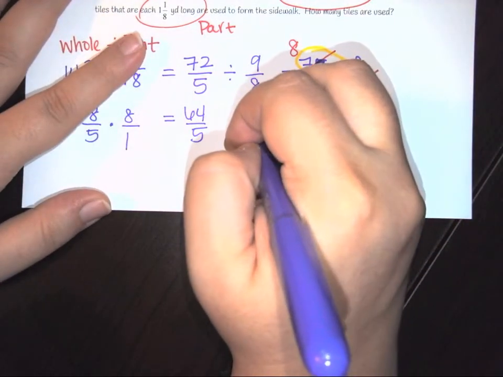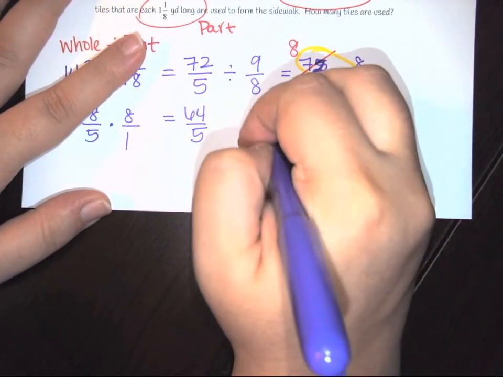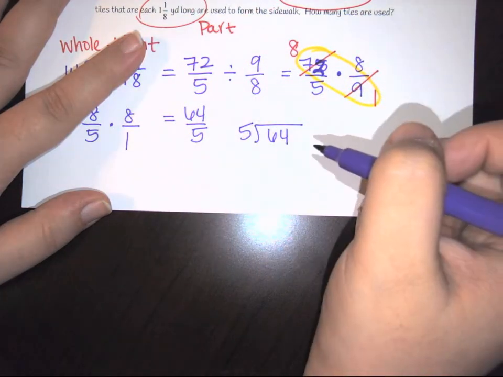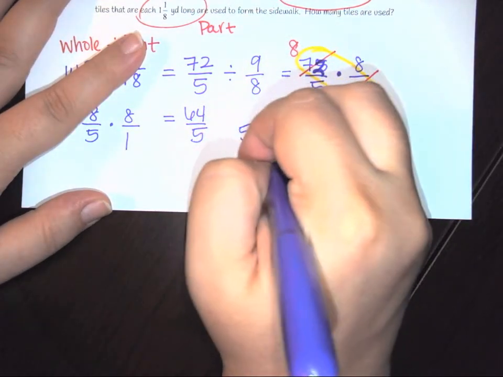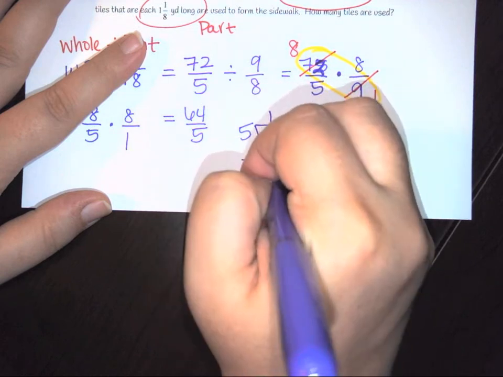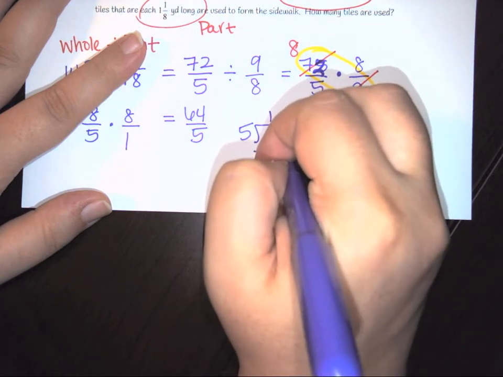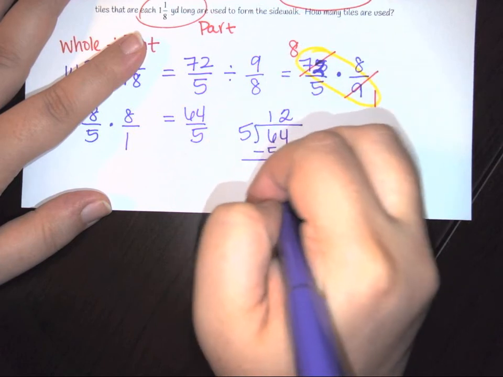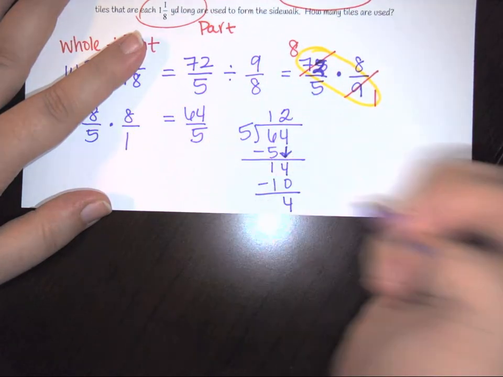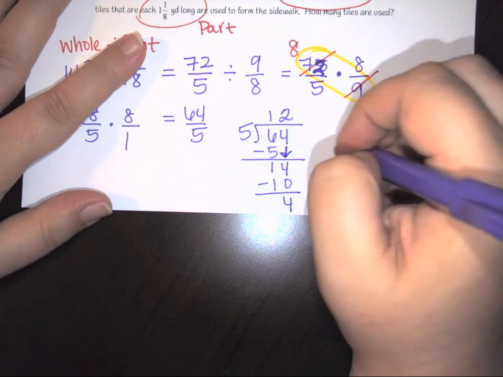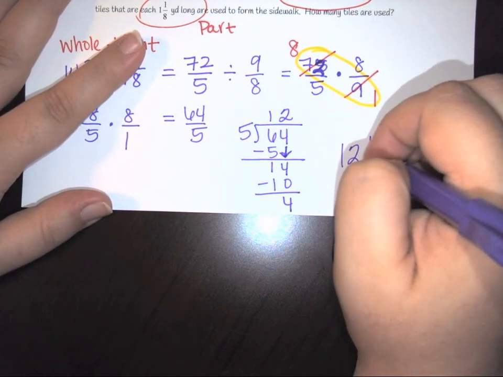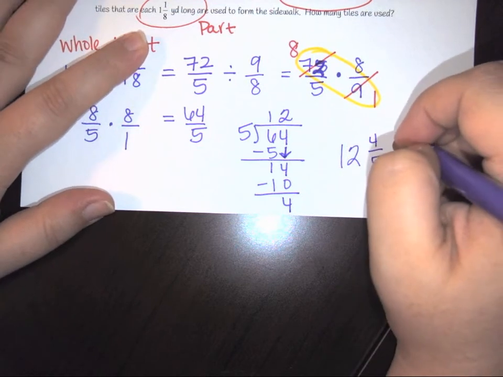So we're going to create our division, put the 64 inside, 5 on the outside. 5 goes into 6 once, minus 5 leaves us with 1, carry down the 4. 5 goes into 4 twice, minus 10 leaves us with 4. So this means we have 12 4/5 tiles.